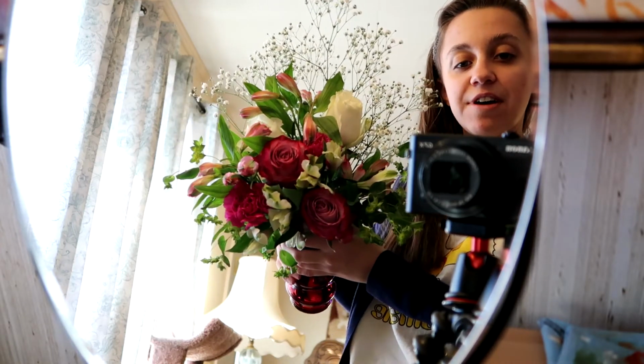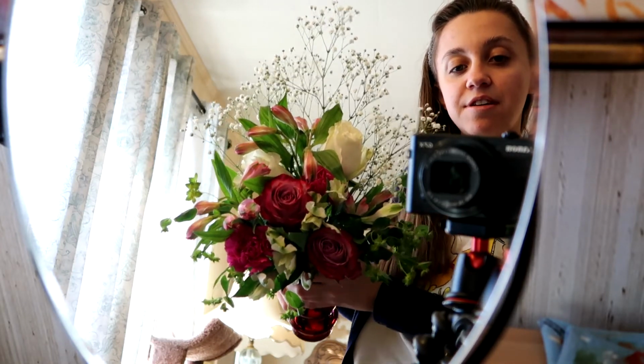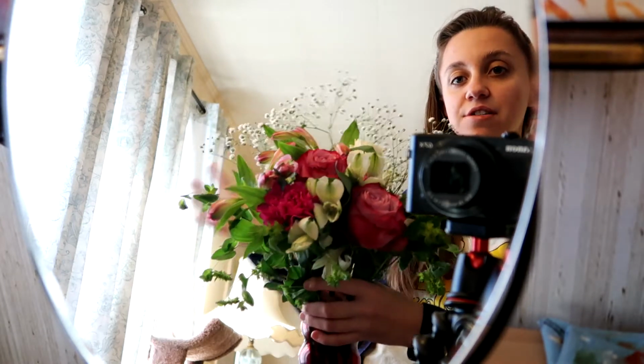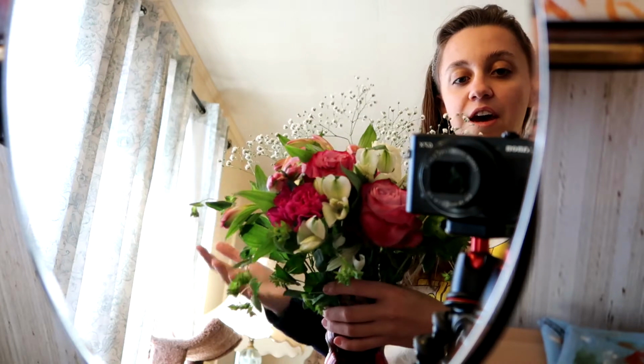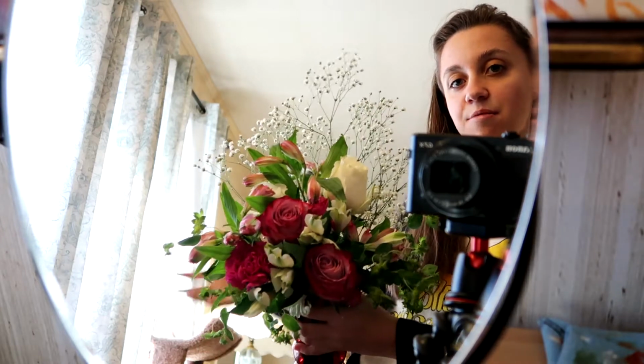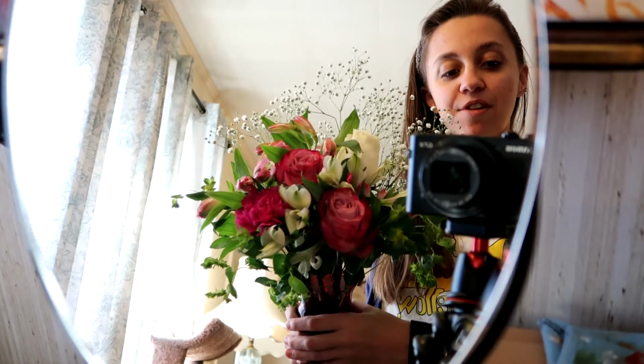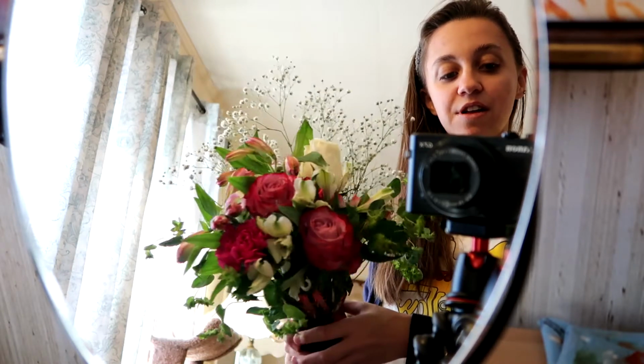I love how it turned out. I like that I decided to keep this a little bit longer so it just kind of creates like a big arrow almost. I think it helps move your eye around a lot.